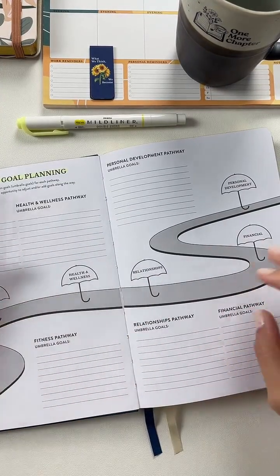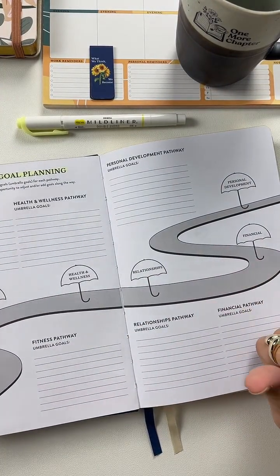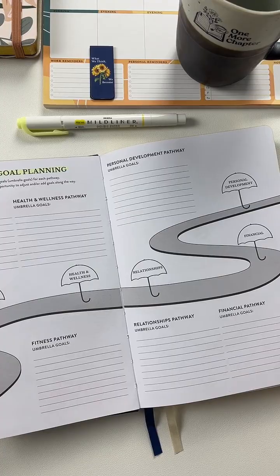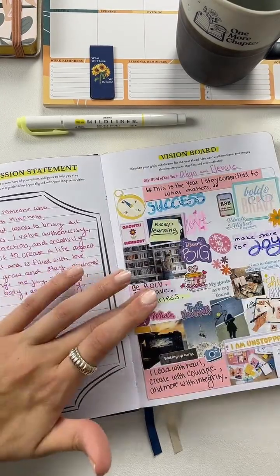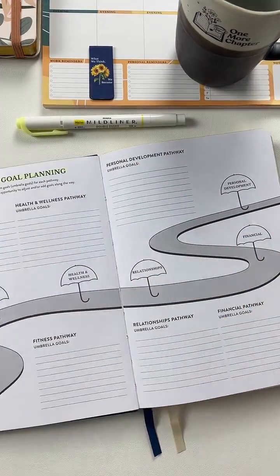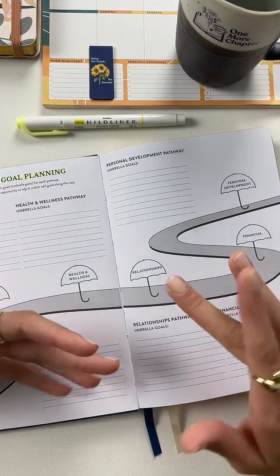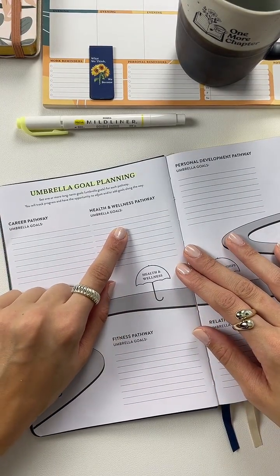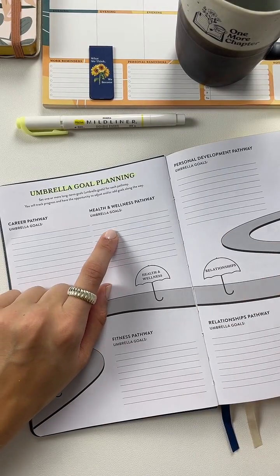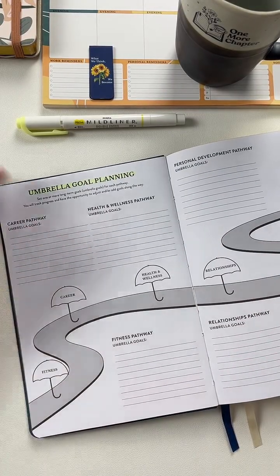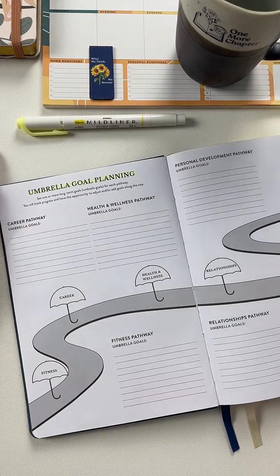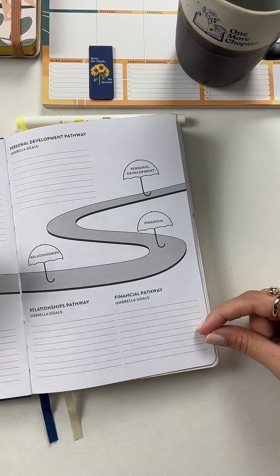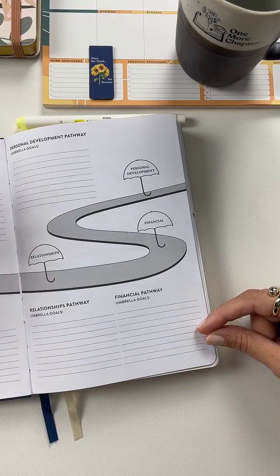And what classifies a good umbrella goal is that it's long-term, it's driven by your values, it's specific enough to guide your action, and it's flexible enough to grow with you. So something I just wanted to go over briefly was also the difference between goals. For what I mean by that, in health and wellness, instead of writing "get healthy," I want you to consider "establish a movement routine that builds energy and reduces stress." Or for financial, instead of just "do better with my money," let's have it be "create a consistent savings habit so I can build financial peace."